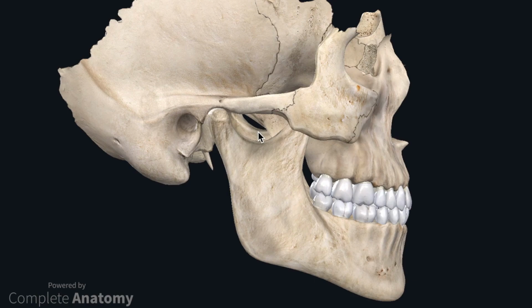Hey, I'm James, and today I'm going to discuss the temporomandibular joint. I will start by discussing the associated bones and some important landmarks. I will then discuss the joint itself and then the muscles of mastication. Finally, I will discuss jaw dislocation and how this is resolved.